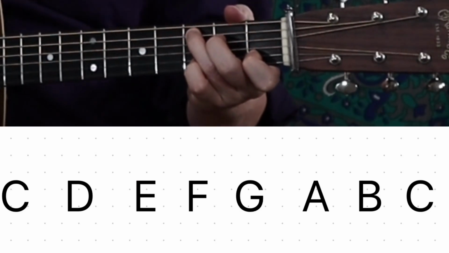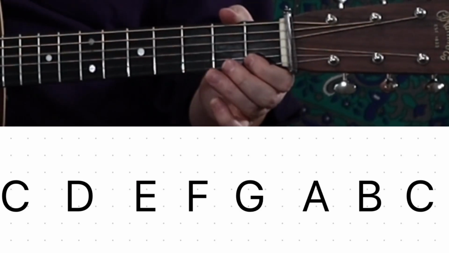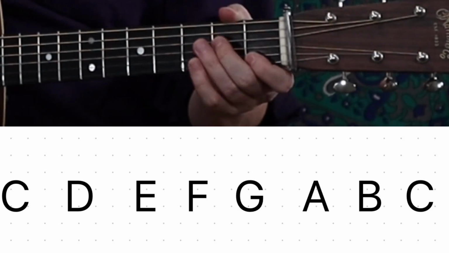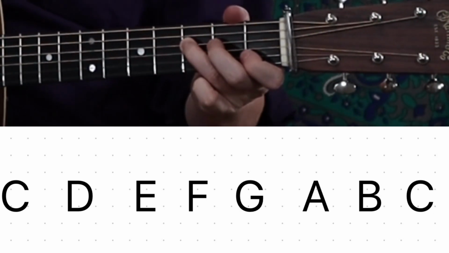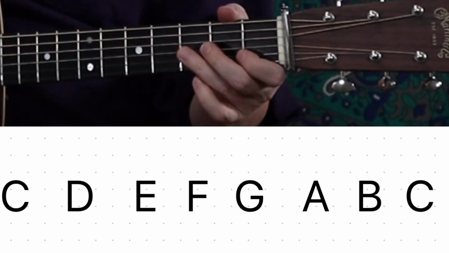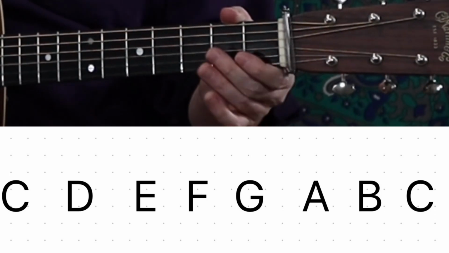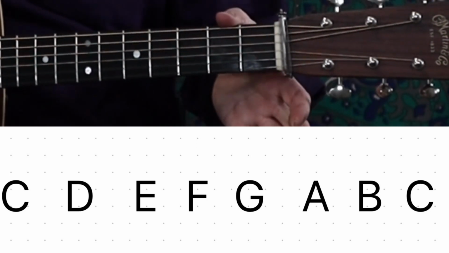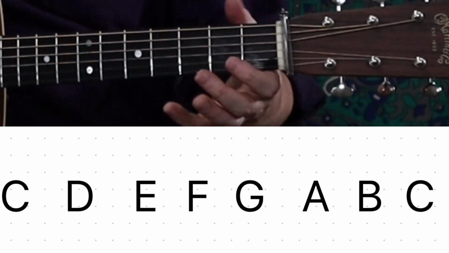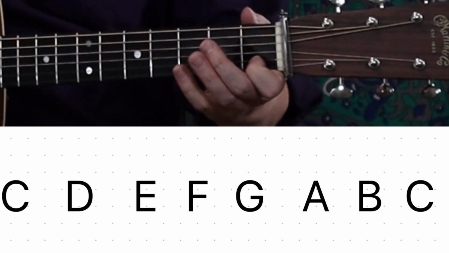Okay? And now this ends up being a very certain pattern too. So if we look at what's going on here, we have the note C, the note D, the note E, the note F, the note G, the note A, the note B. That's all 7, and finally for a little resolution we can play the first one again, the note C.